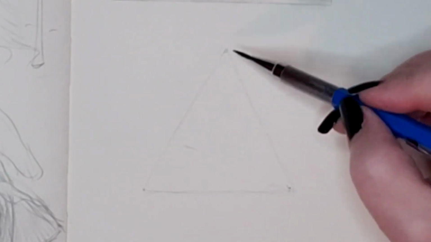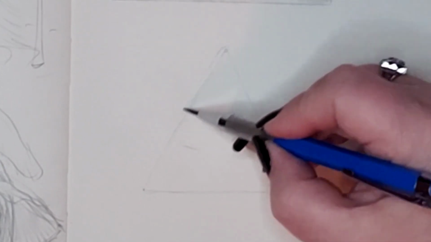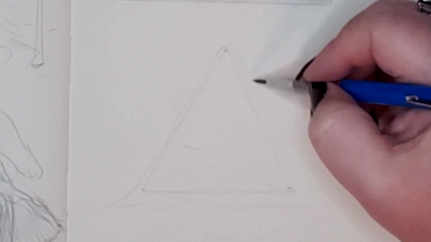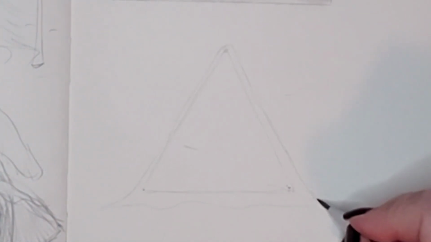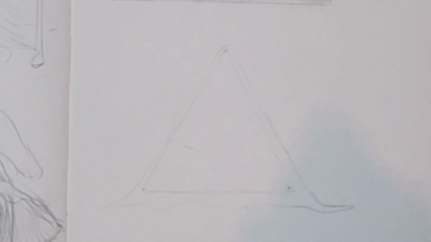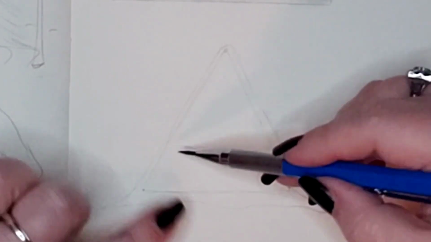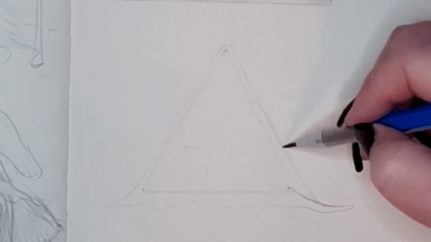So you're going to come out just a wee bit over top of it and pretend that you have draped fabric over it, like a hanky or something, or a bed sheet, and then it's laying out onto the floor. Okay, and you start to pretend that triangle's not there. You are just laying fabric.